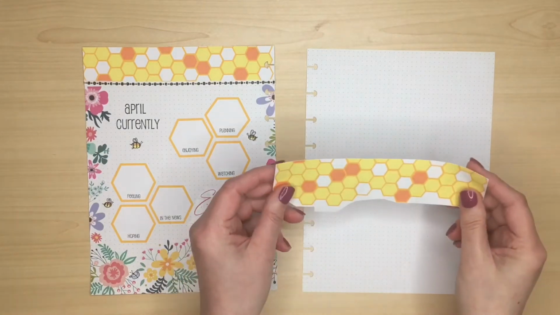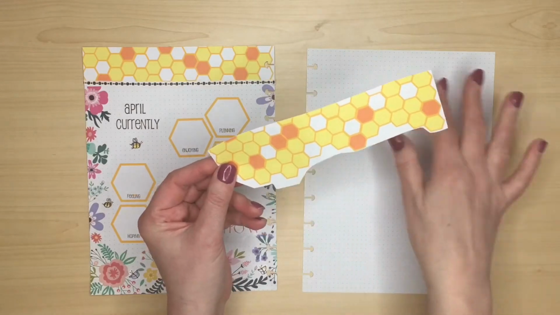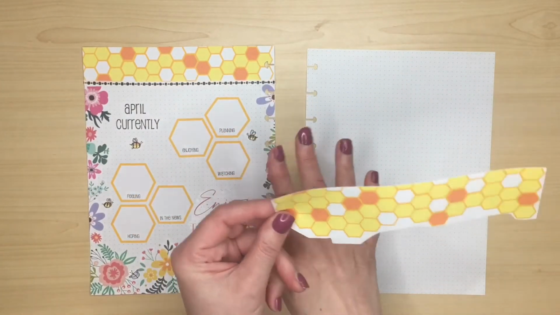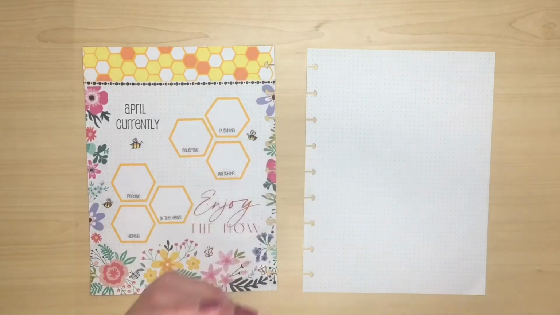First thing I'm going to do is take this across the top here so that I have that matching element on the page. I don't want to make this page exactly the same as this one, but I want it to have some similarities and obviously the same thing.